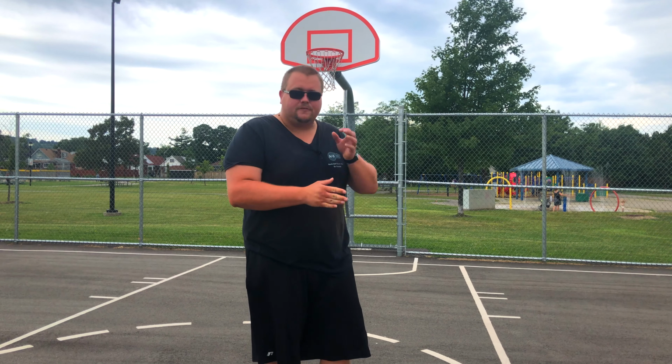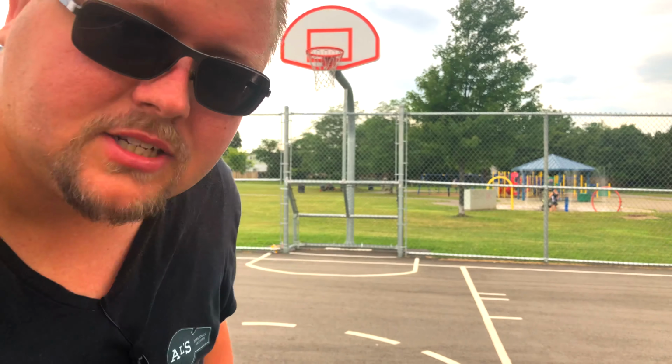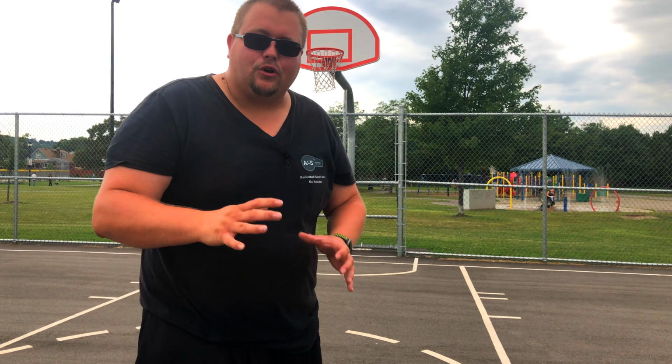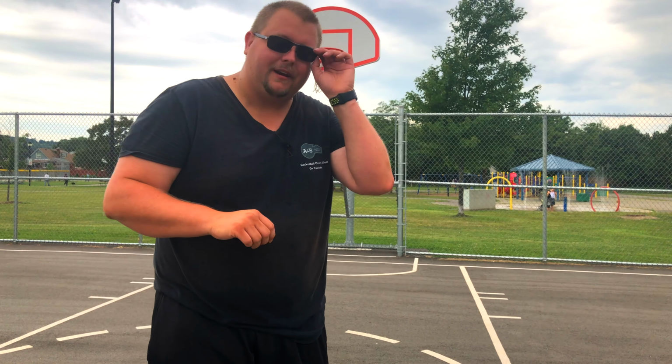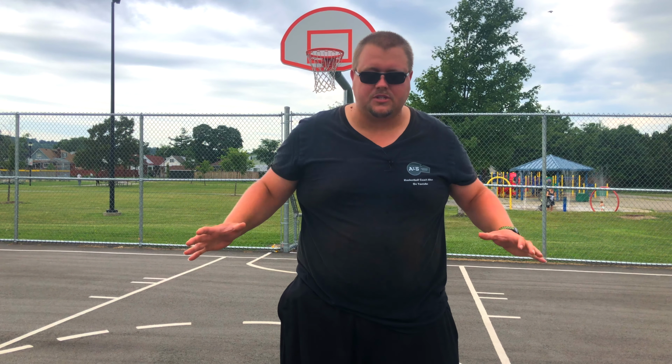So as a defensive player, if you're going to be forcing a player in a certain direction, you better be right on top of him. And if you are on top of him, then it's going to leave your offensive player at a little bit of a disadvantage.